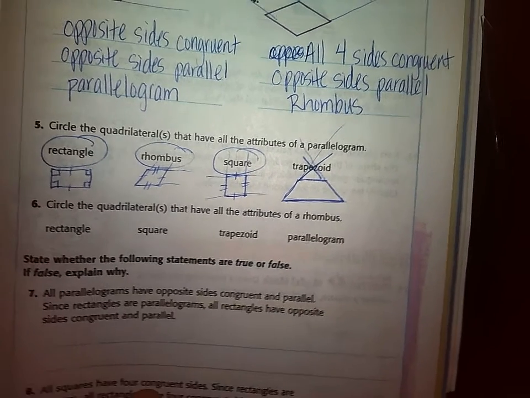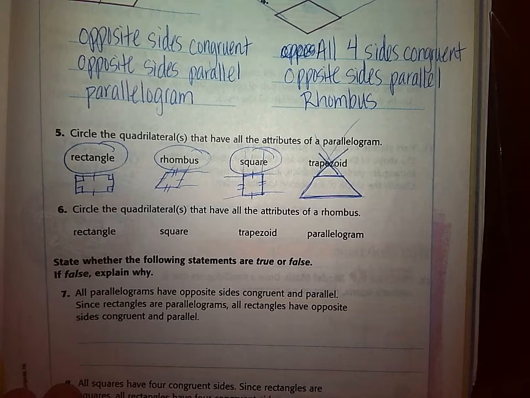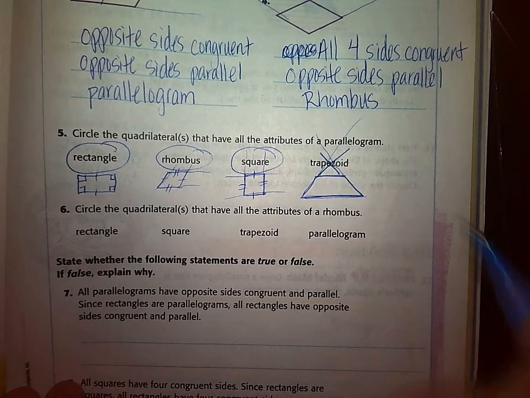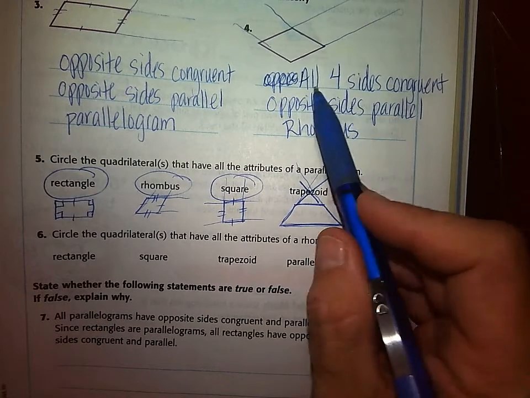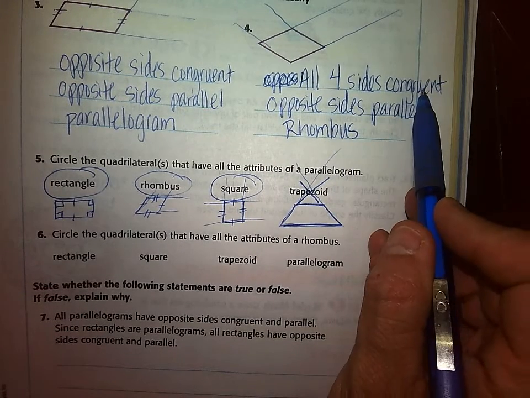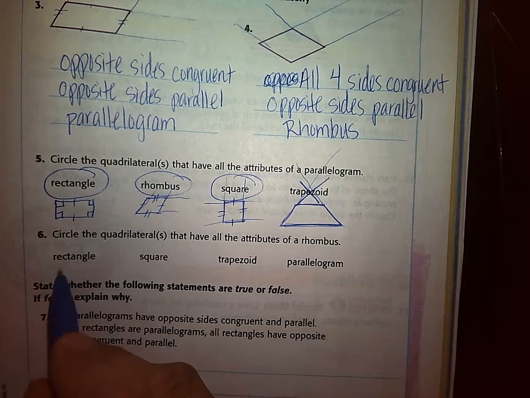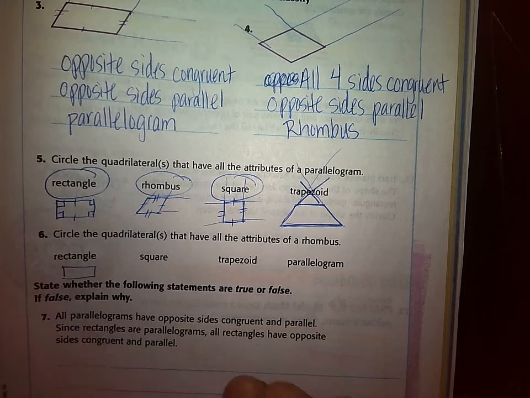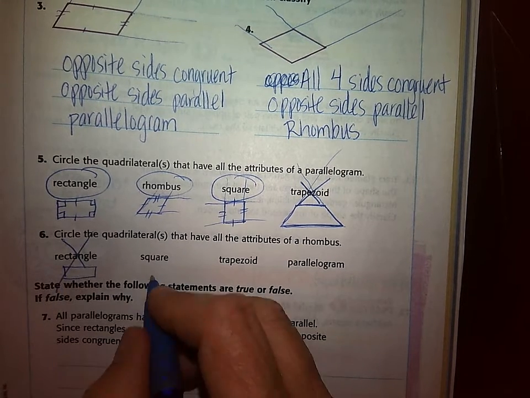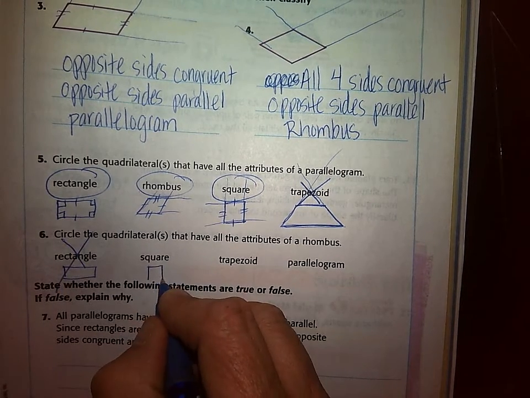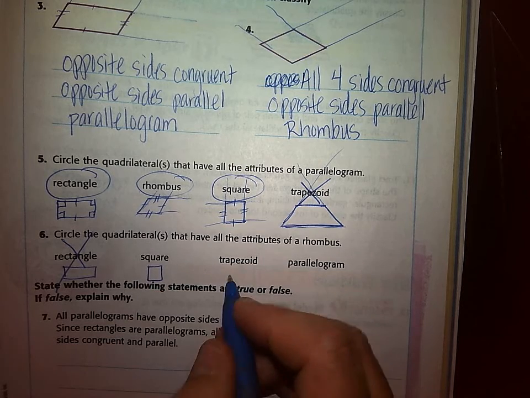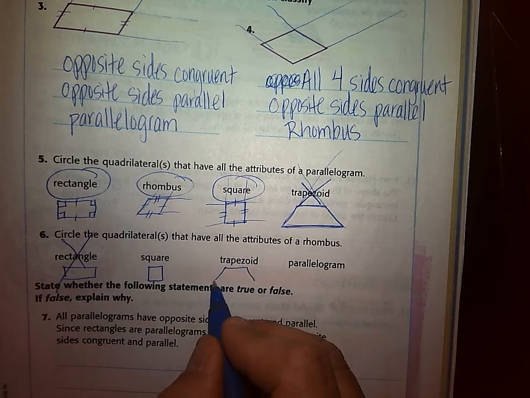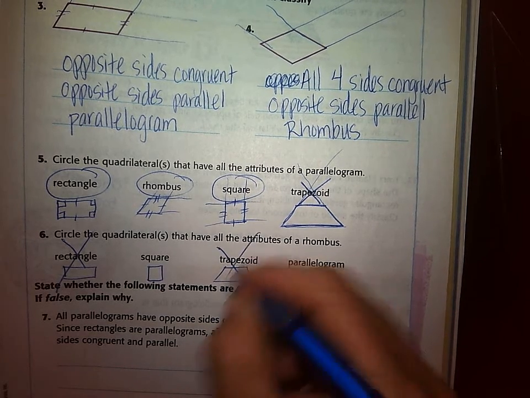Okay, we're going to now circle the quadrilateral that has the same attributes as a rhombus. Now here's our rhombus. All 4 sides are congruent. Let's check that first. Are all 4 sides congruent on a rectangle? No, they're different sizes. What about a square? Yeah. Okay, let's leave that for now. What about a trapezoid? No, all 4 sides are not congruent.